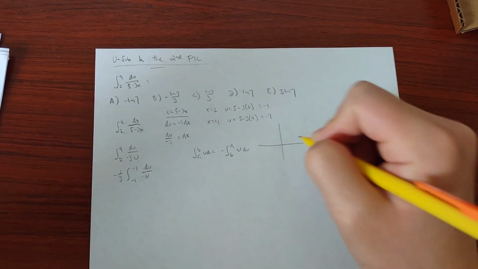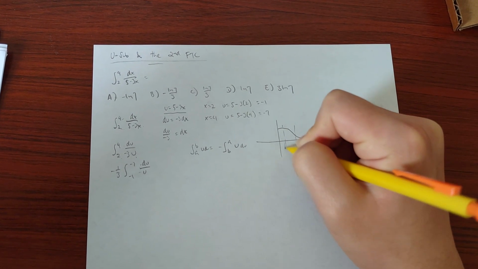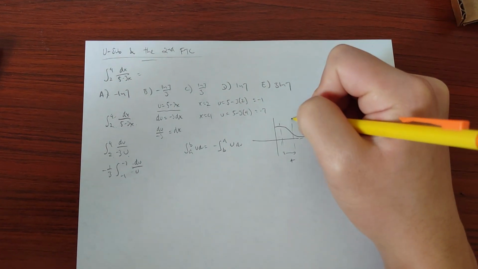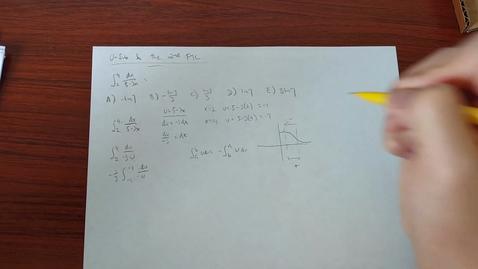Let me do a graph real quick. If you're trying to find the area from here to here and you go from left to right, you get a positive value. But if you go from right to left, you're kind of taking away the area, so it'll be negative.